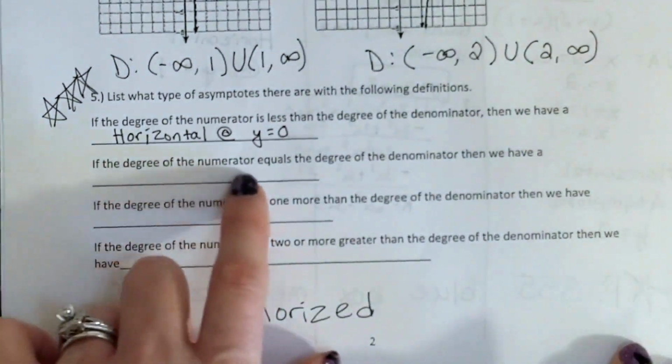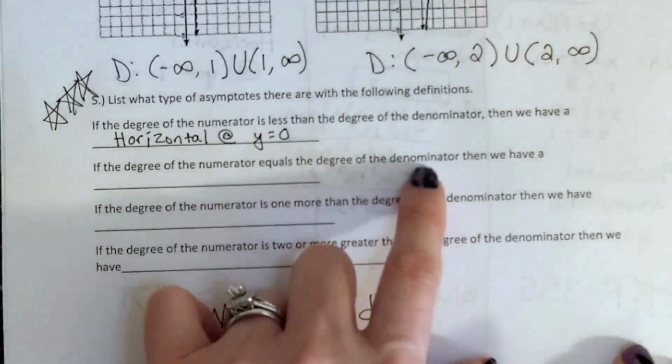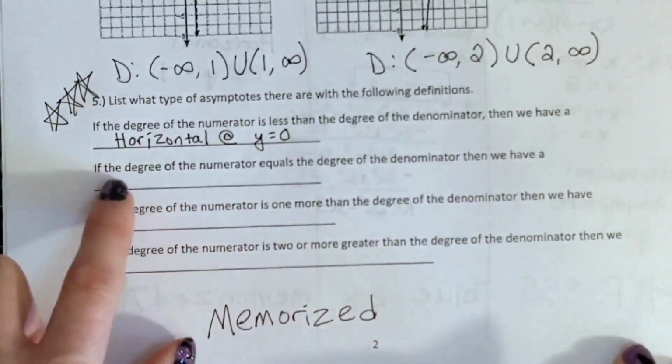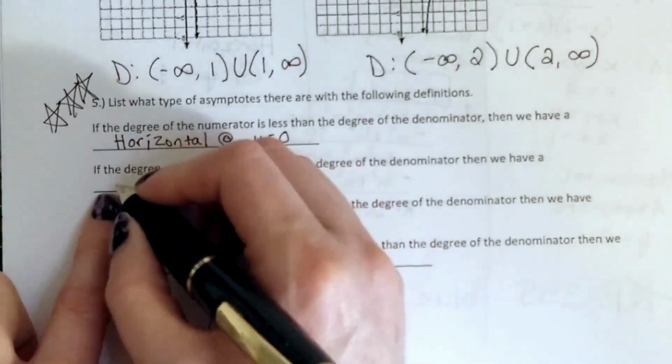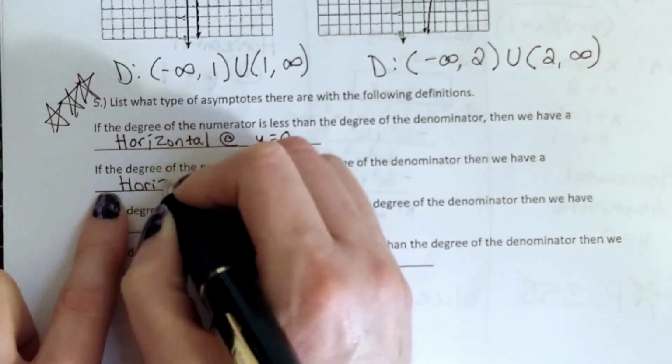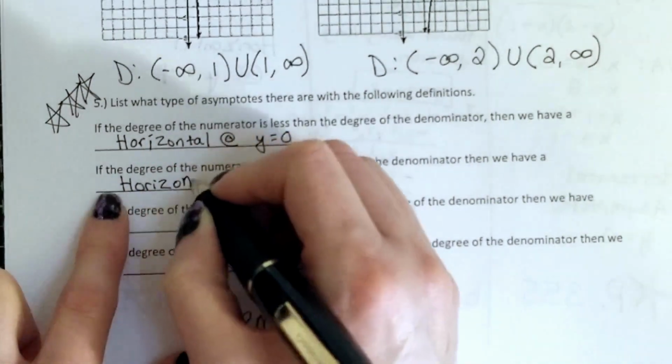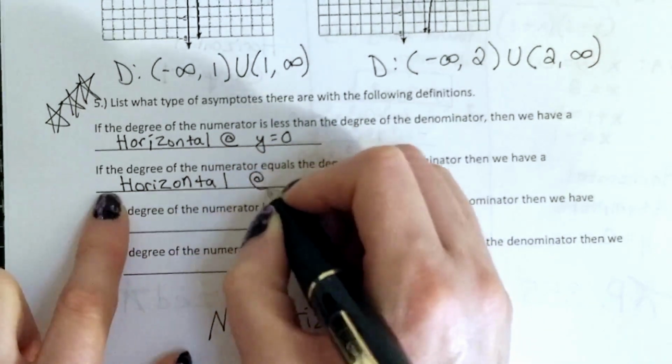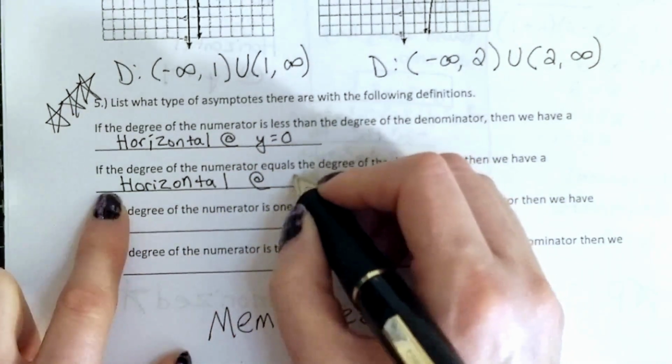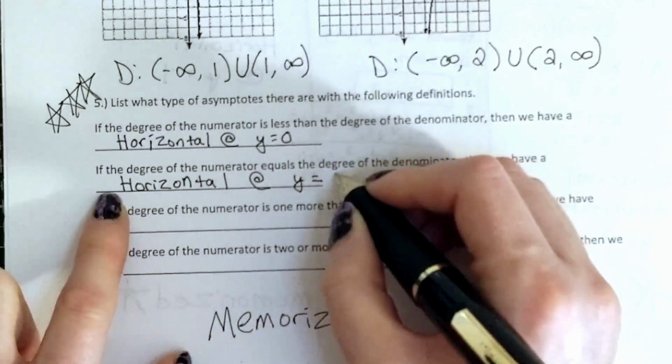If the degree of the numerator equals the degree of the denominator, then we have horizontal at, and this one I'll write out kind of the way the book has it listed.